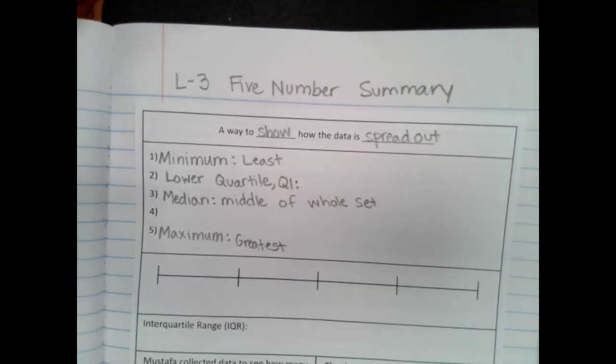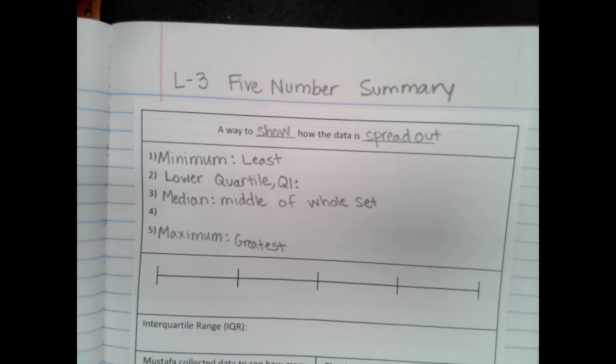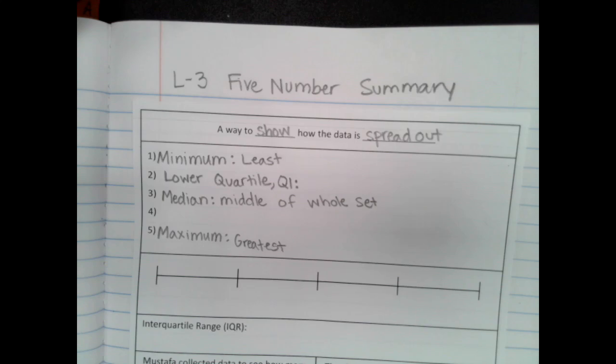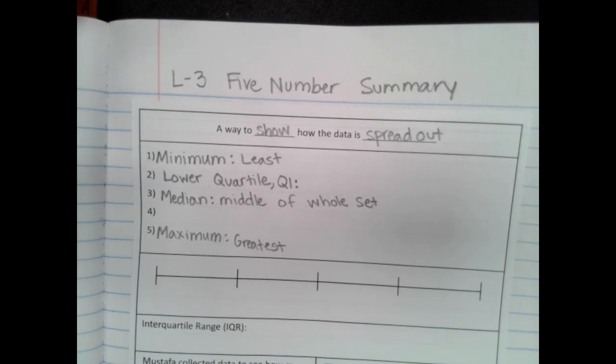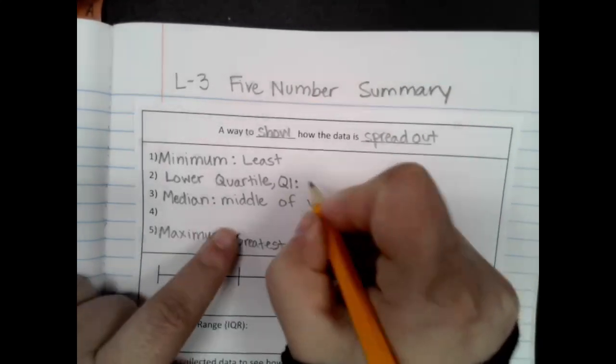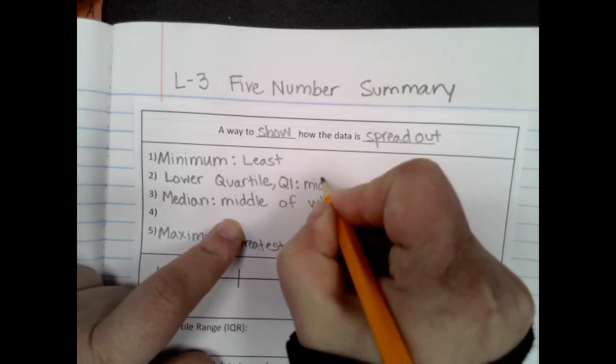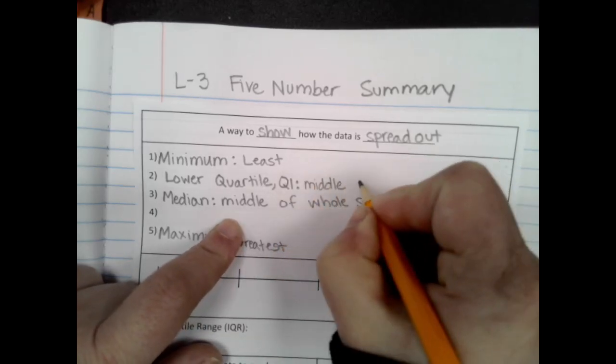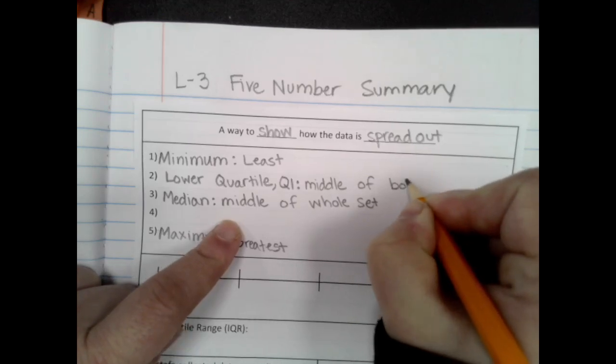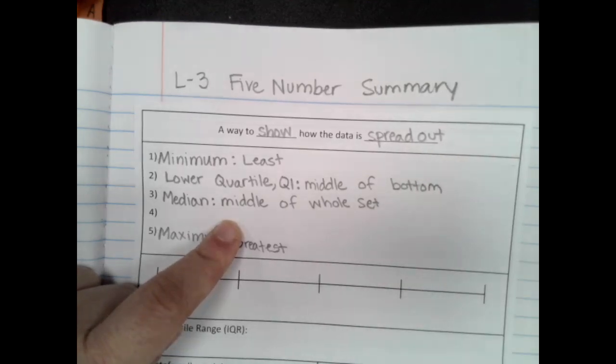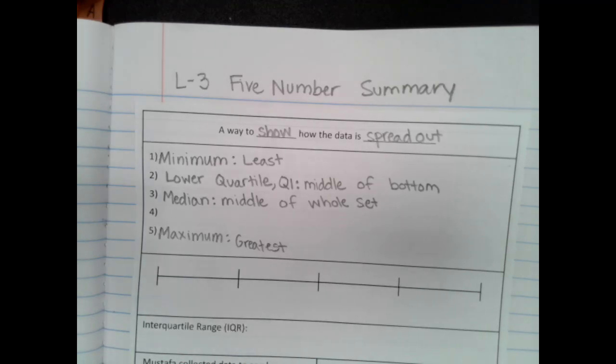That might be another name we use for it. Okay, and the way that we do that one, that's going to be, again, another middle number, but it's going to be the middle of kind of the bottom part. Middle of the bottom. So it's like we're finding median again, but this time we're finding the median only of the lower part, the bottom part.